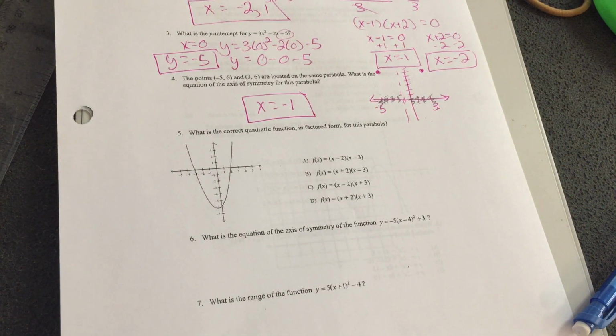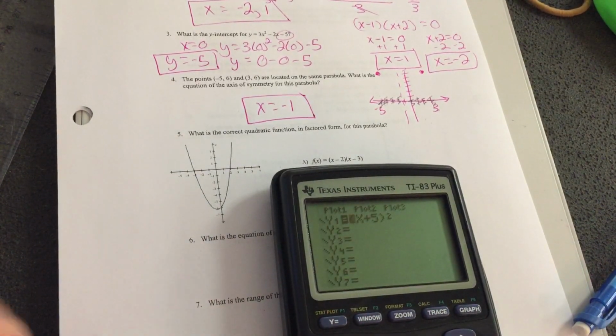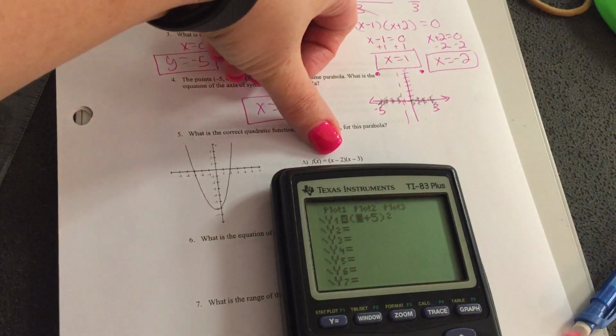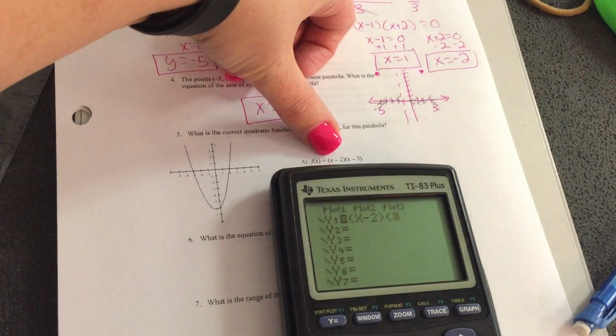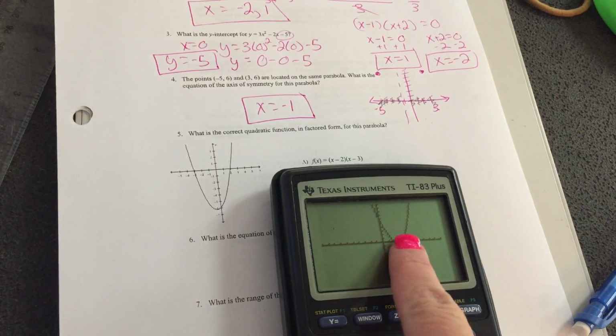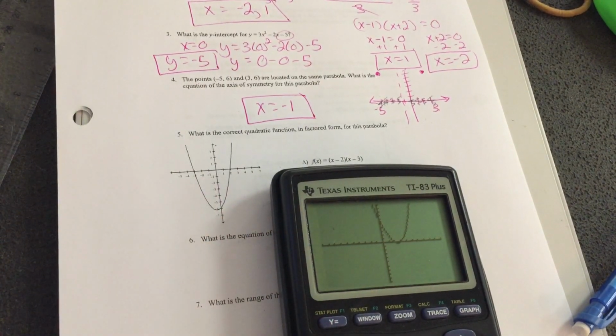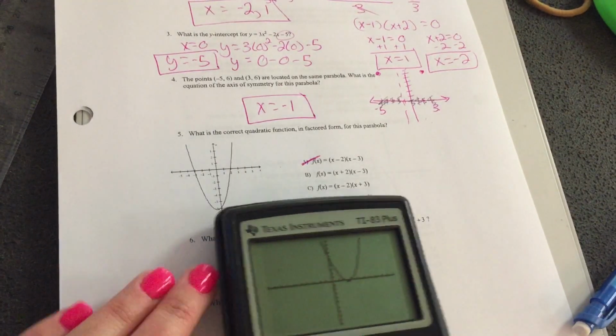Say it. Put it in the calculator. Here we go. So I'm going to go to y equals, open parentheses, x minus 2, close parentheses, and then open parentheses, x minus 3, close parentheses, graph. Does this look like this? No. Nope, so it's not that one. Okay, B.